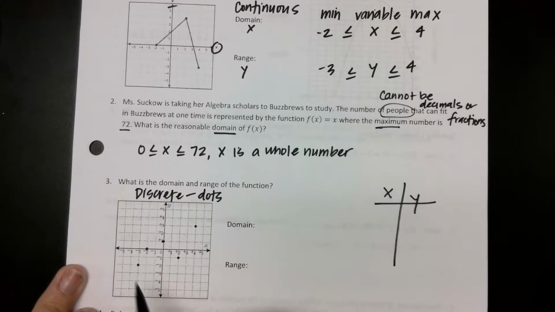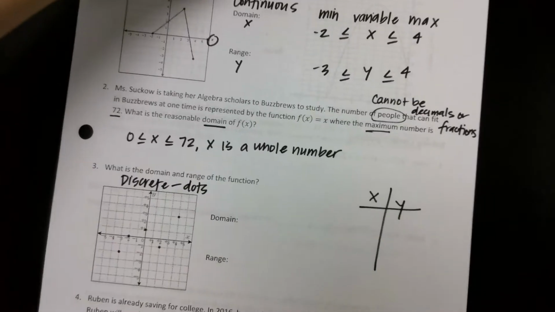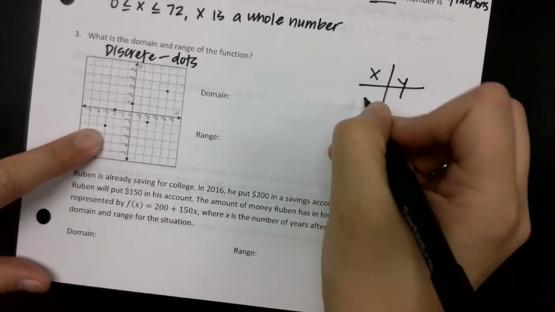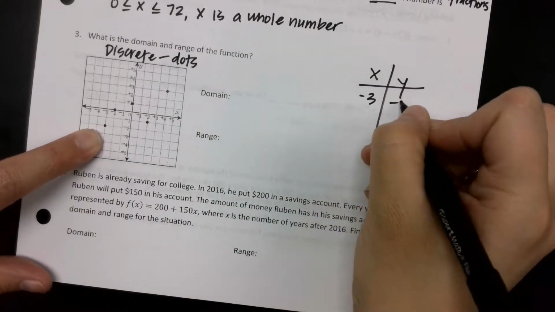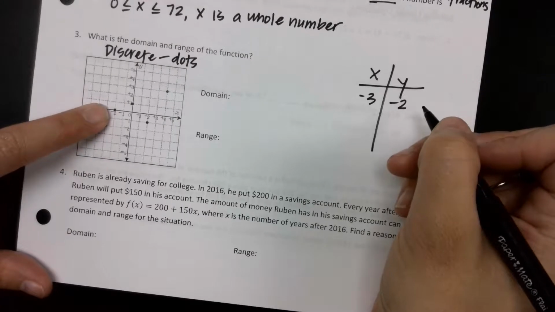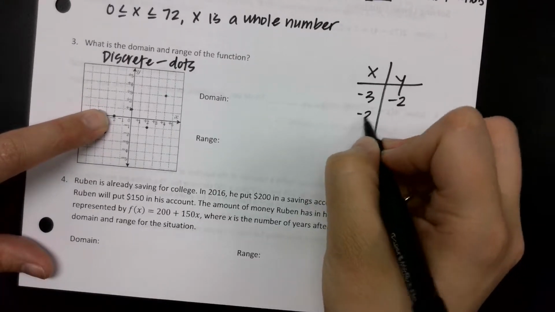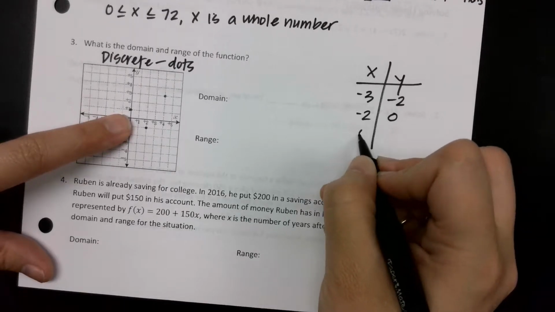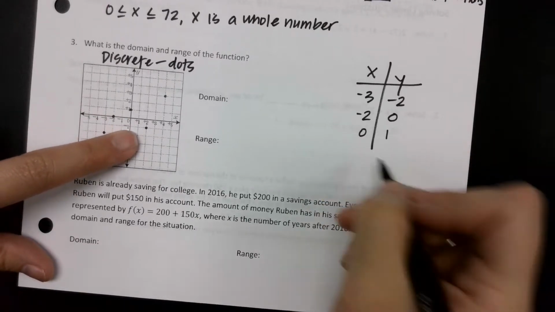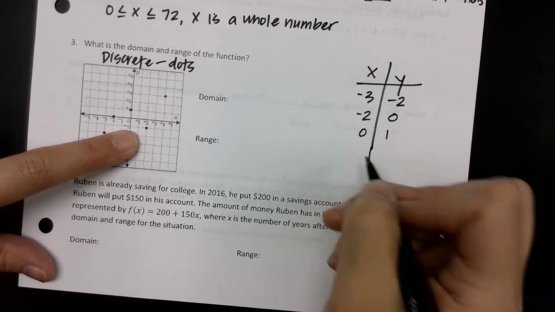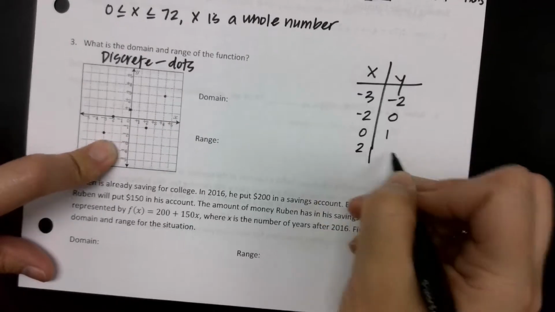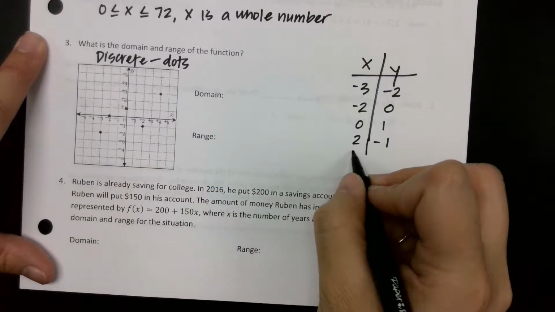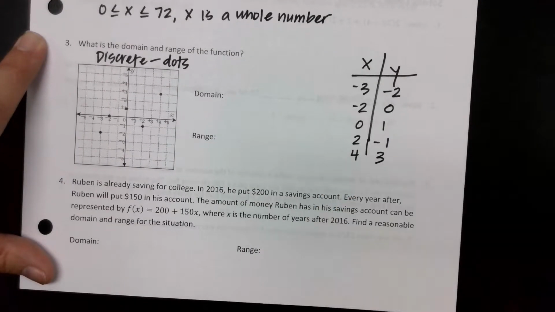So starting with this over here, the x value is -3, the y value is -2. This dot up here, -2 is my x value, y is 0. This dot right here, careful, x is 0, y is 1. Last two, x is 2, y is -1. X is 4, y is 3.